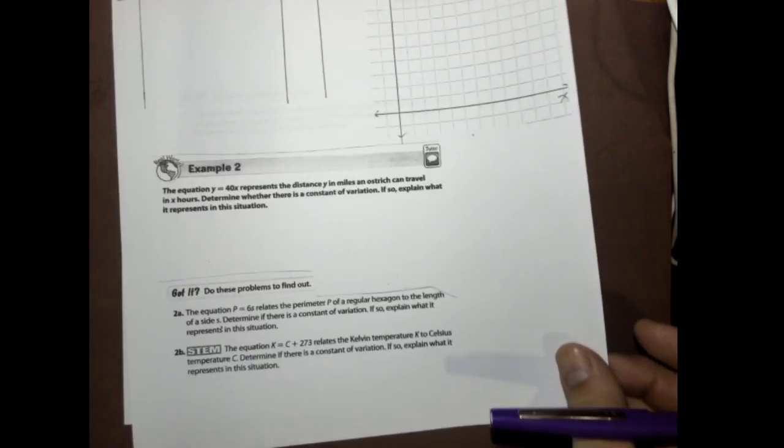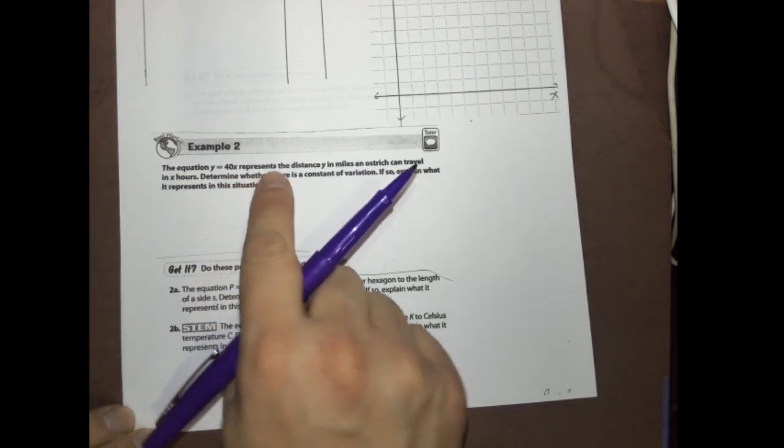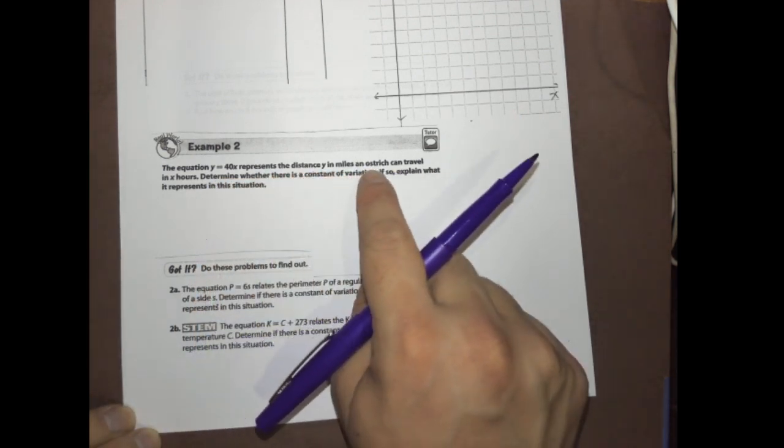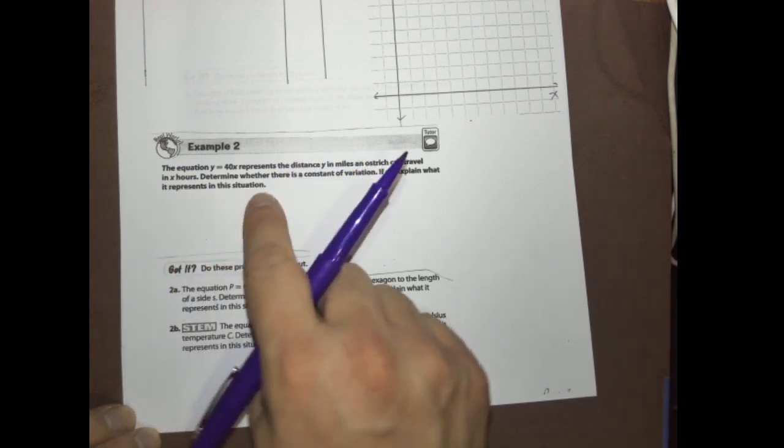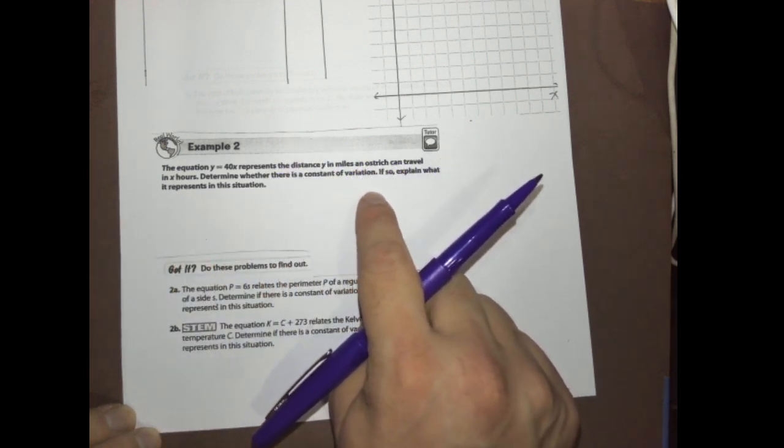Example 2, they give us the equation. The equation y equals 40x represents the distance y in miles an ostrich can travel in x hours. Determine whether there is a constant of variation. If so, explain what it represents.